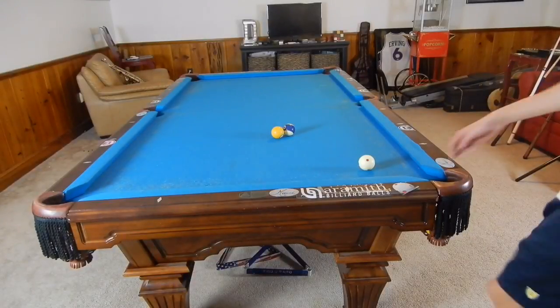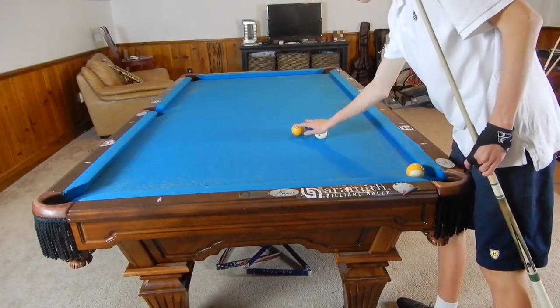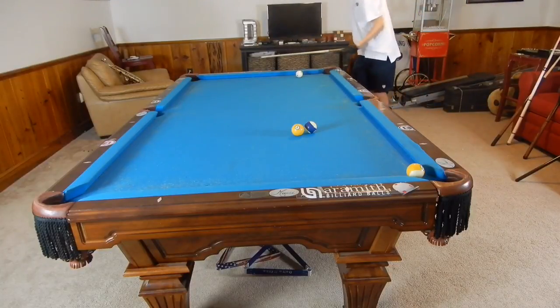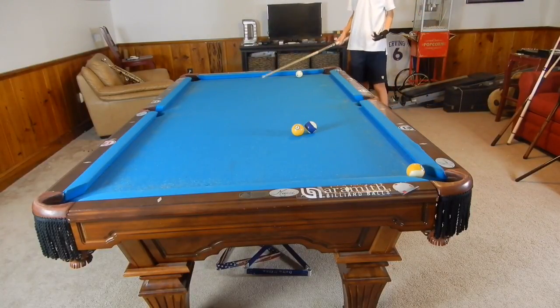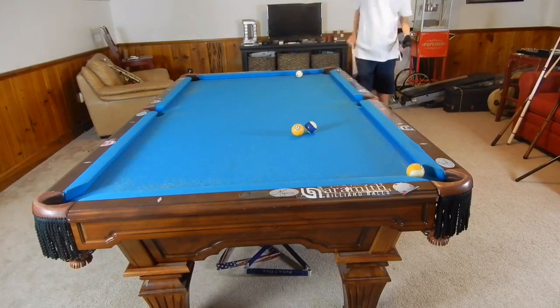Okay, so now I'm going to show you the backspin curve shot when the cue ball is further away from the rail. So we're going to do it about here now. It still works the same way. We're just going to use a little bit of reverse spin. So we're using some right spin to bring it back. That just helps it bring it back.